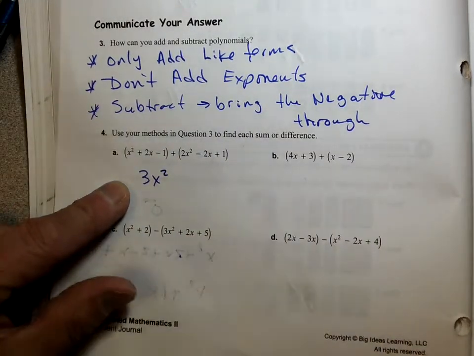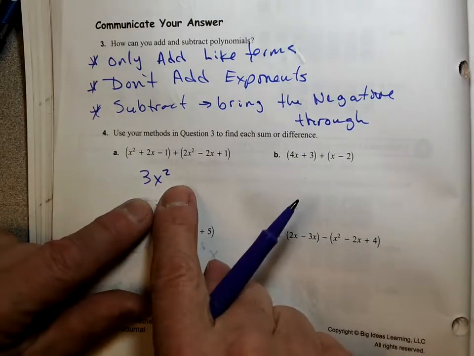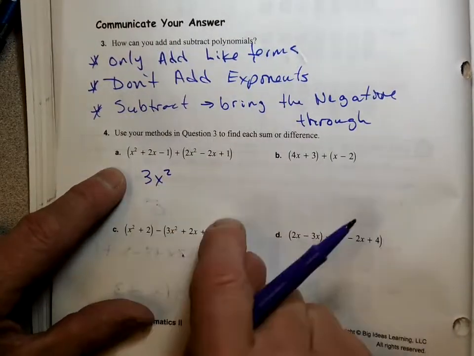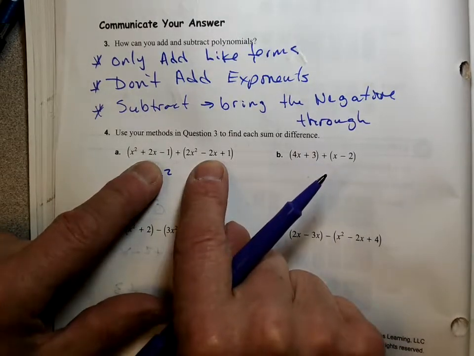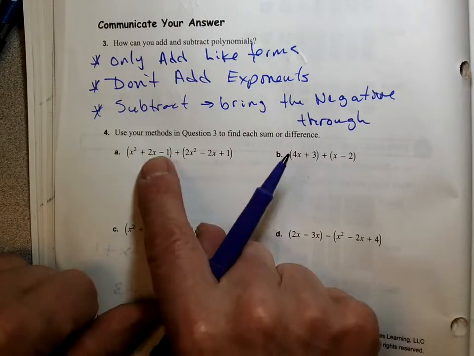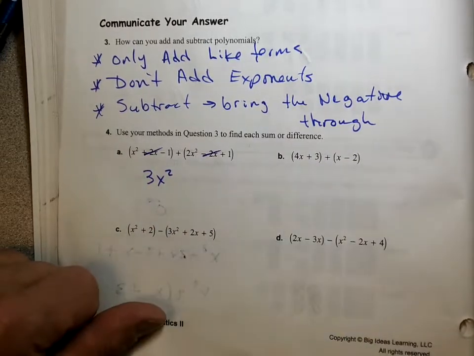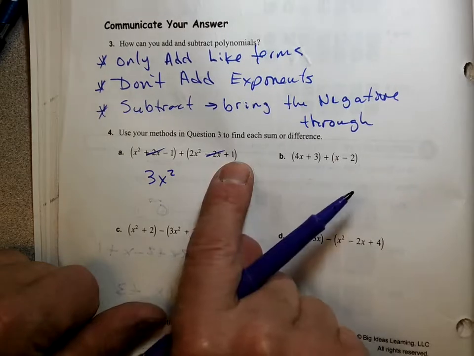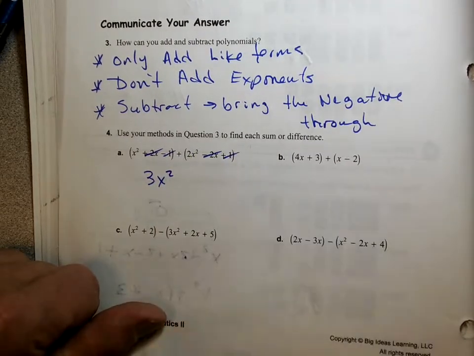There are no x to the fourth. Have I said it enough times? So many kids will add these and make an x to the fourth. I don't see an x to the fourth up here. Do you? No. I've got a 2x subtracted 2x. What happens there? They just cancel each other out, don't they? And I've got a negative 1 and 1. What happens there? Cancel each other out. There's my answer.